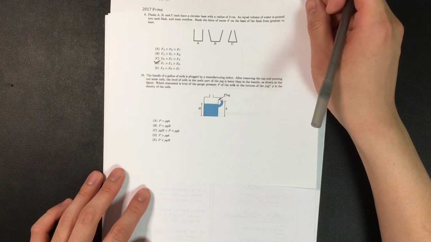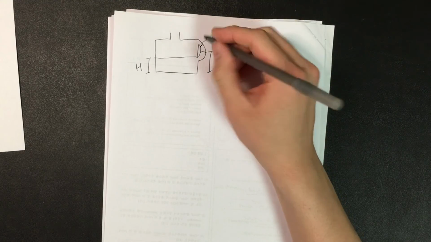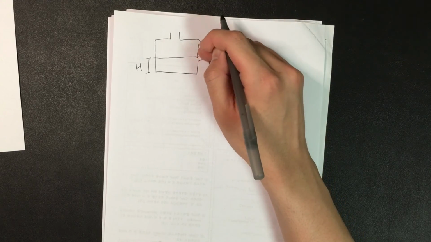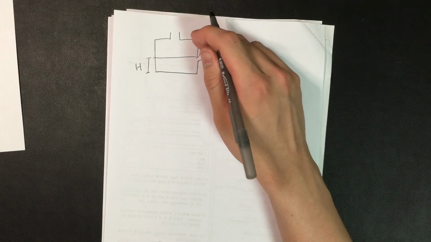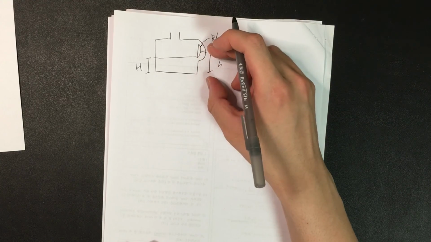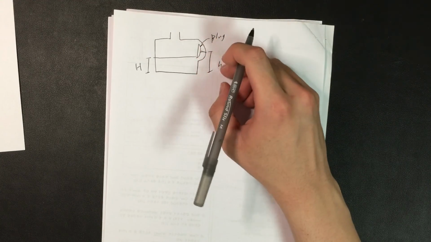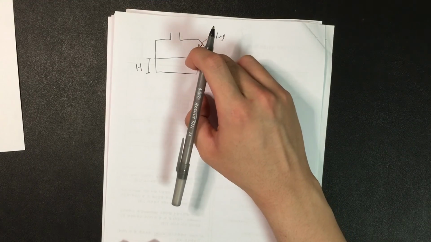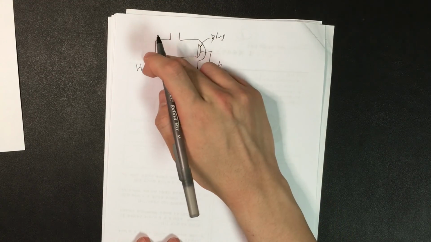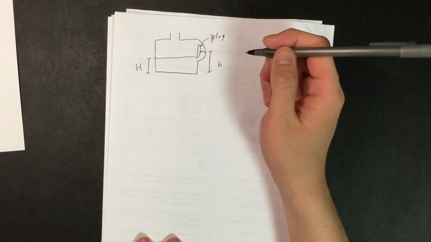And the next question is question 10 from the same year. In this question, there is a plug that is stuck in the handle of the milk jug, in which through this handle there is milk with height small h. And on the other side of this jug, the height of the milk is big H.